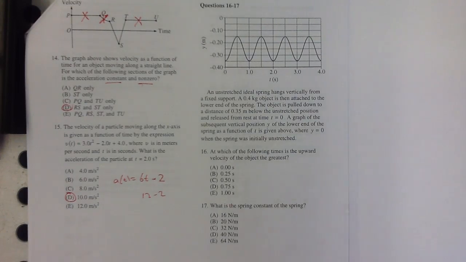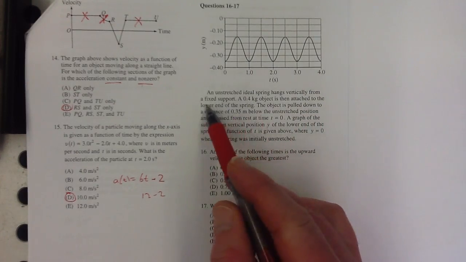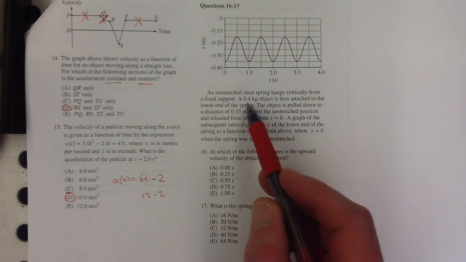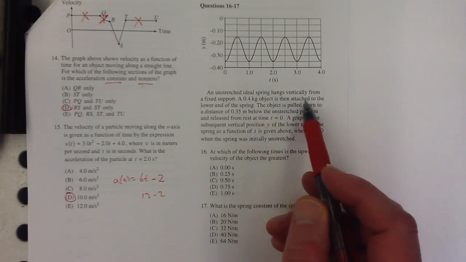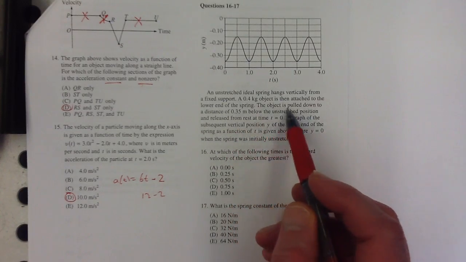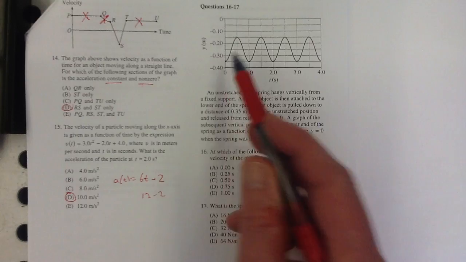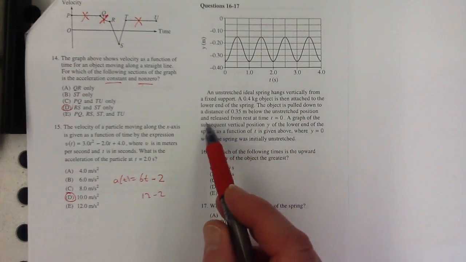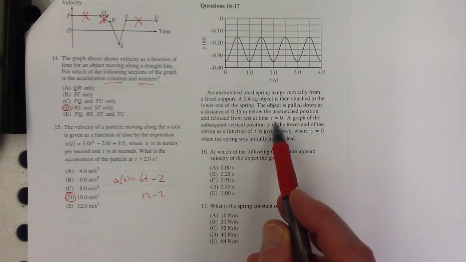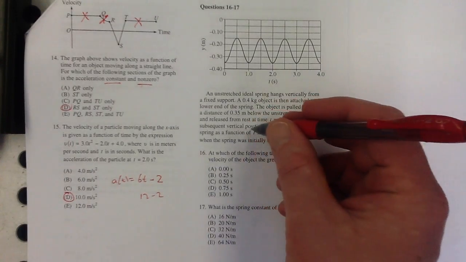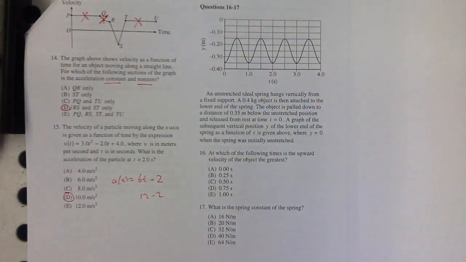Let's see, we've got an unstretched ideal spring hanging vertically from a fixed support, and a 4/10 of a kilogram object is then attached to the lower end of the spring. It's pulled down to a distance of 0.35 below the unstretched position, and it's released from rest at time 0. A graph of the subsequent vertical position of the lower end of the spring as a function of time is given above.